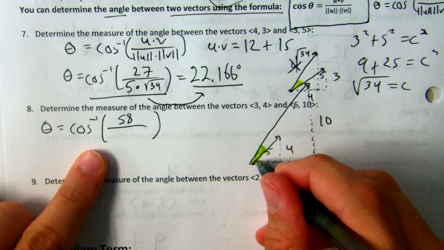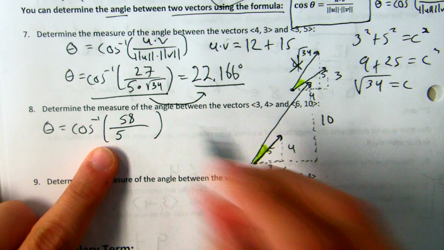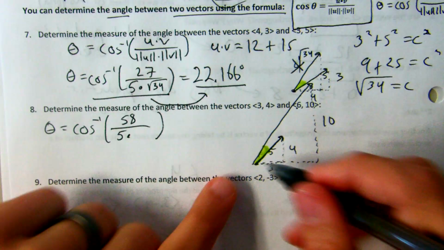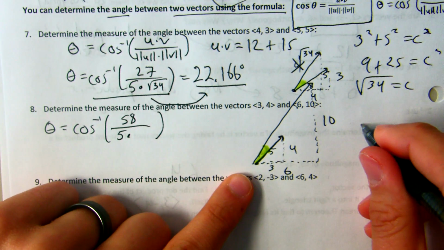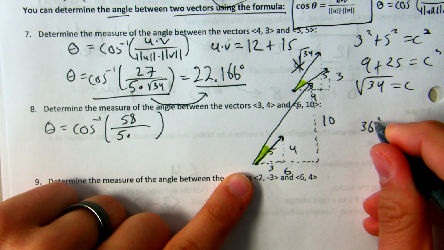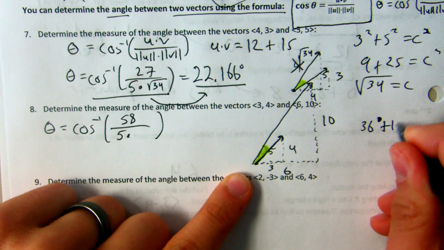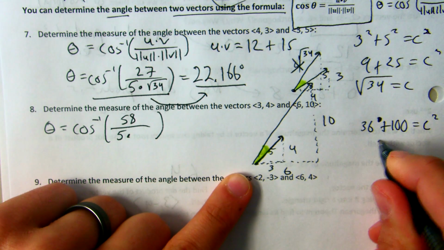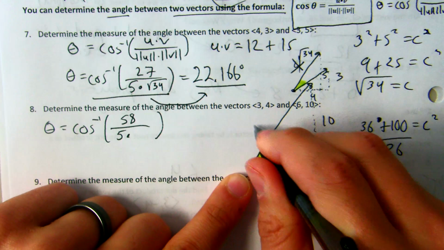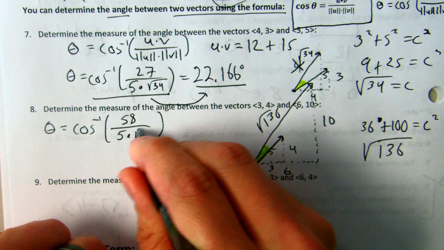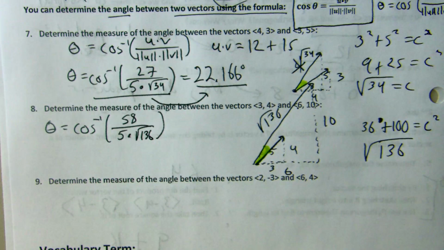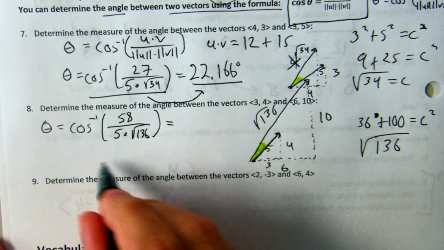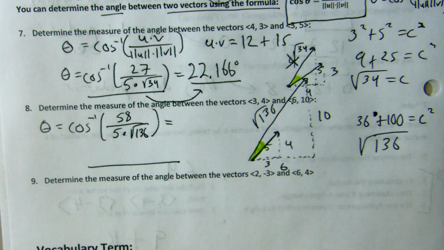Divided by the magnitude of this vector, which right now is 5. It's a 3, 4, 5 triangle, times the magnitude of this right triangle, which would be leg squared plus leg squared equals hypotenuse squared, so the square root of 136. And square root of 136 may break down, and that's not rationalized, but it doesn't matter to us right now. So we're going to let our calculator evaluate all that stuff in here.